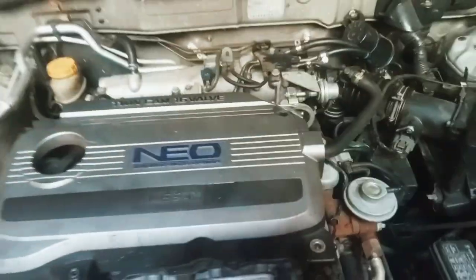For you to understand misfire, let me go to the exhaust pipe. Let me try to accelerate. See, there is some weird sound coming out of the exhaust.